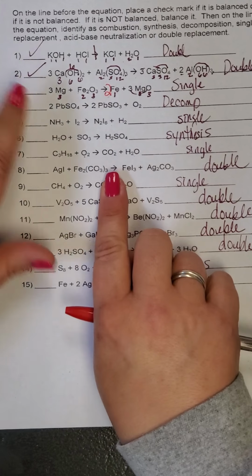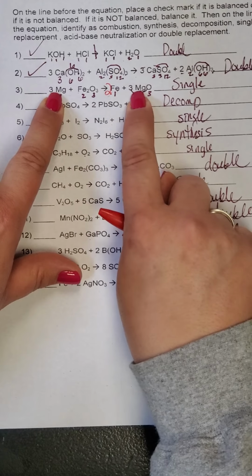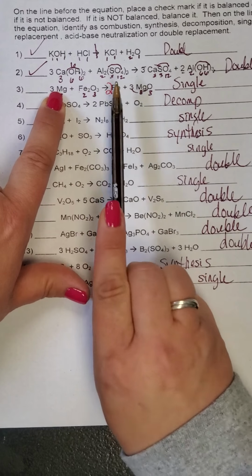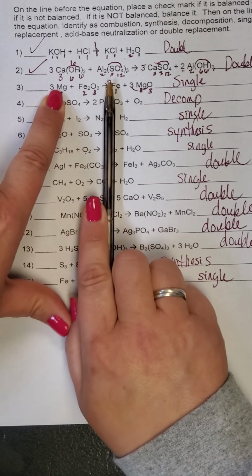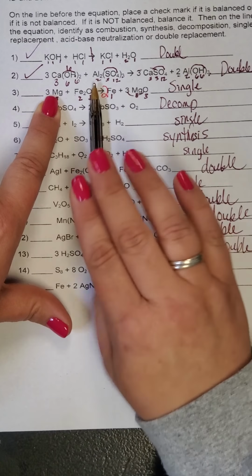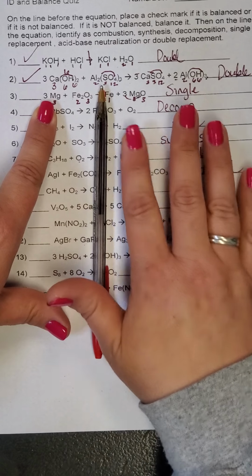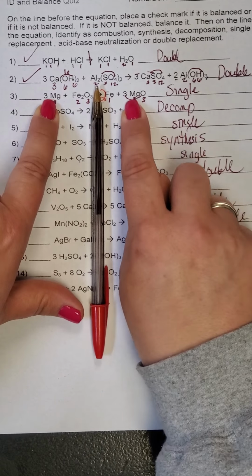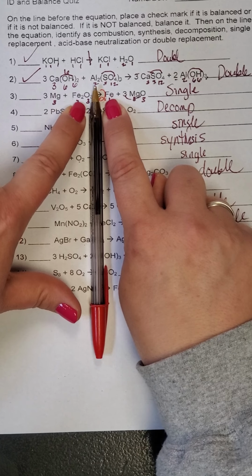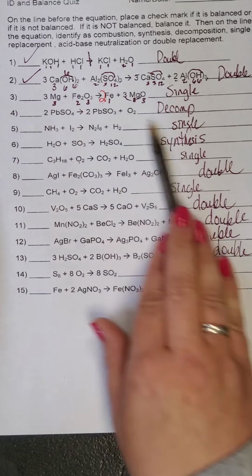So always recount. 3 magnesiums, 3 magnesiums. And remember, yields is your divider line. So if putting something there helps you, then fine. 3, 2 and 2. 3 oxygens, you're good.